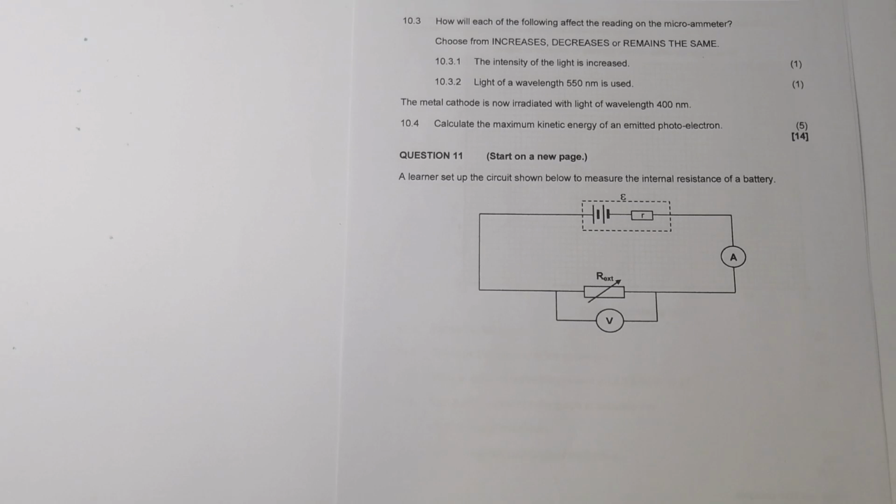Right, so today I wanted to just look at questions that have to do with electrical circuits and particularly looking at graphs.